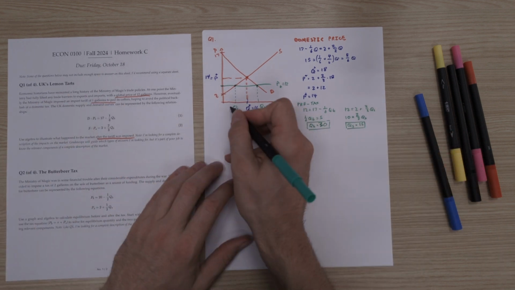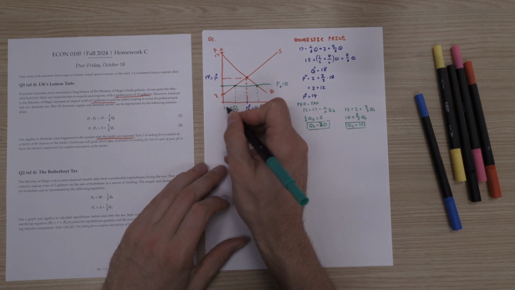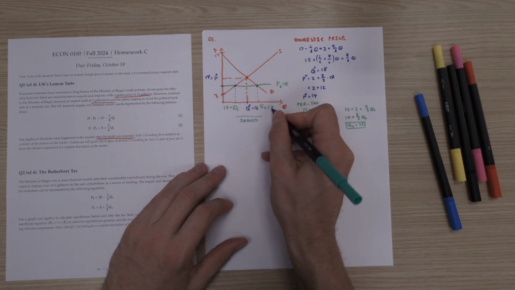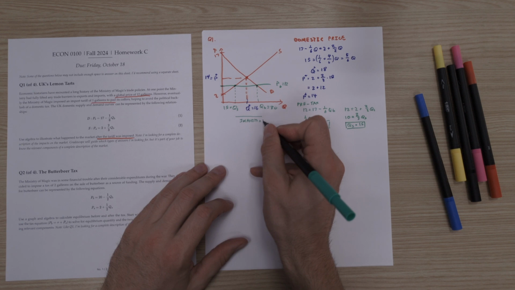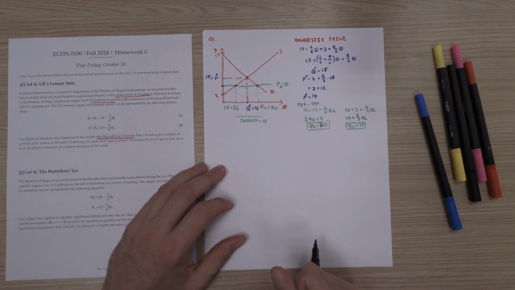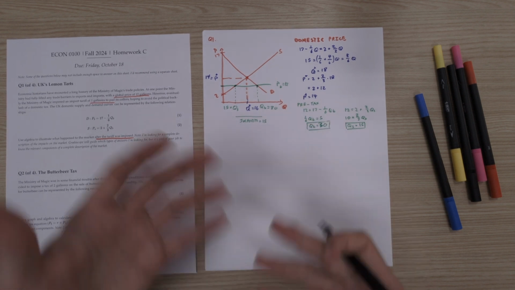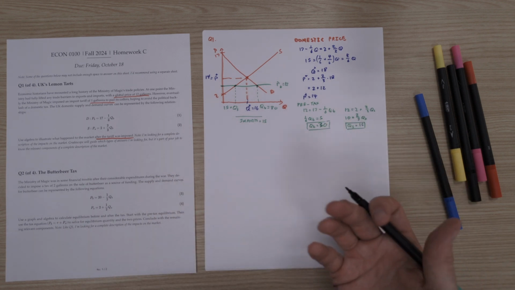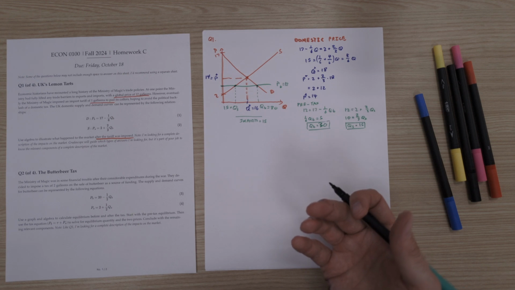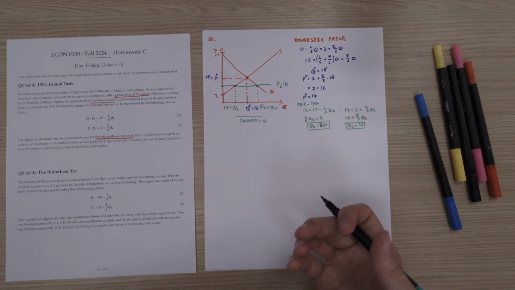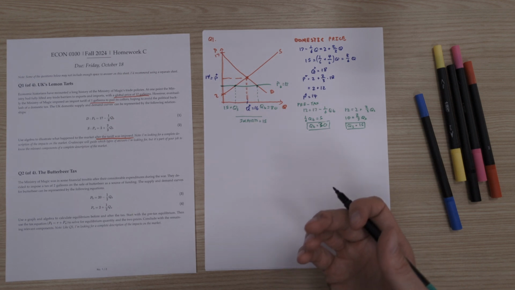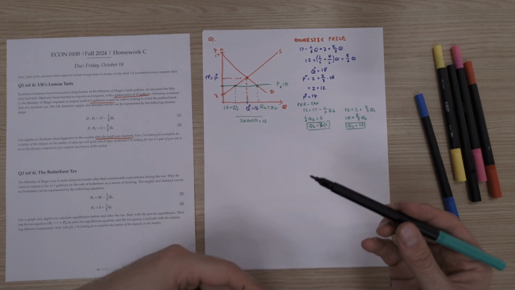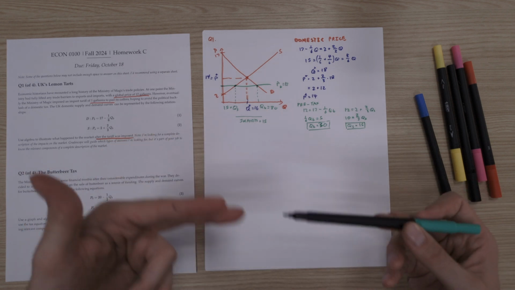Okay, so this thing is equal to 15. This thing is equal to 30. So our imports are equal to 15. Nice. And we could go through and solve for welfare measures as we like. Okay. So another thing we might do is talk about the import tariff.